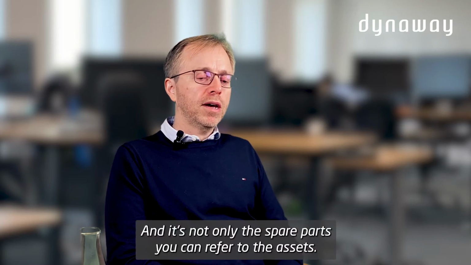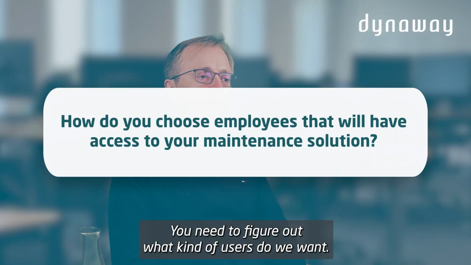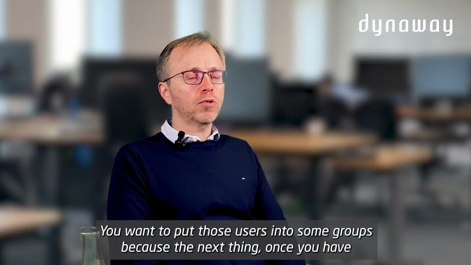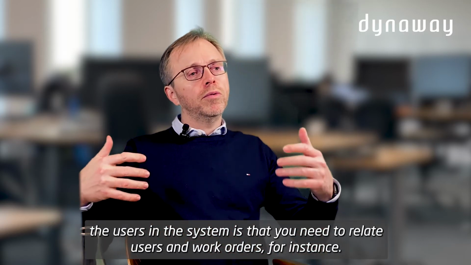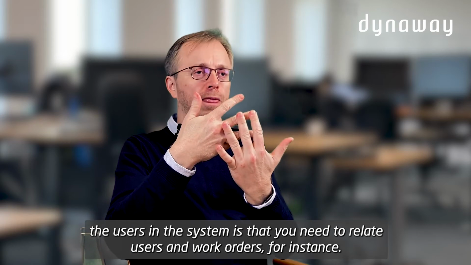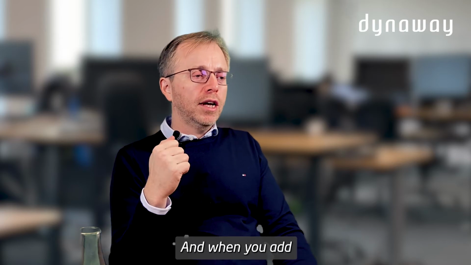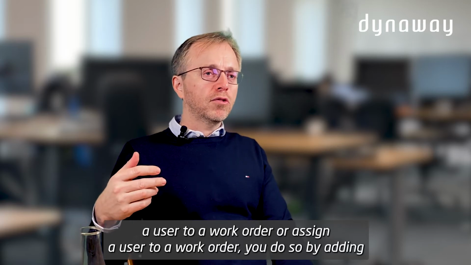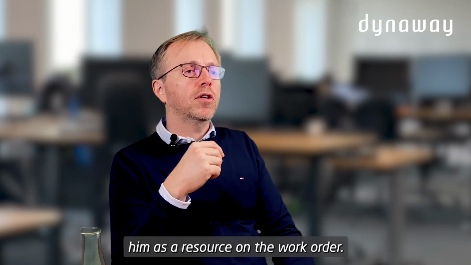And it's not only the spare parts that you can refer to the assets, it's also the time used and the expenses. You need to figure out what kind of users do we want. You want to put those users into some groups, because the next thing, once you have the users in the system, is that you need to relate users and work orders, for instance. So a user in the system, in EAM, is called a resource. And when you assign a user to a work order, you do so by adding him as a resource on the work order.